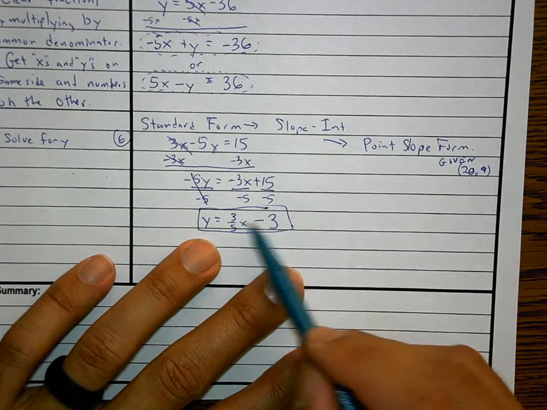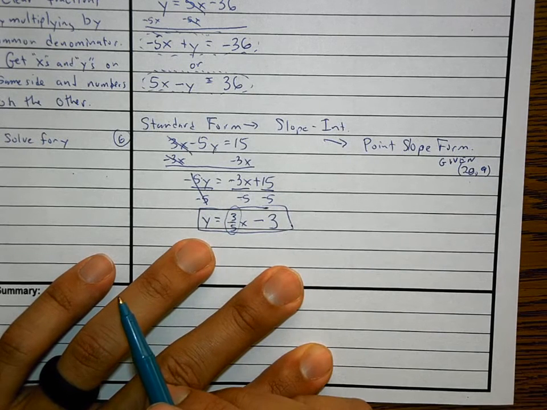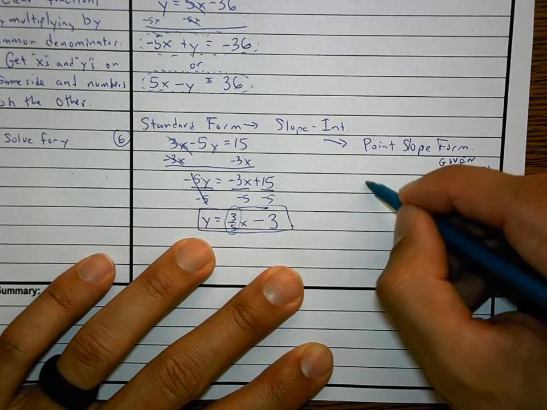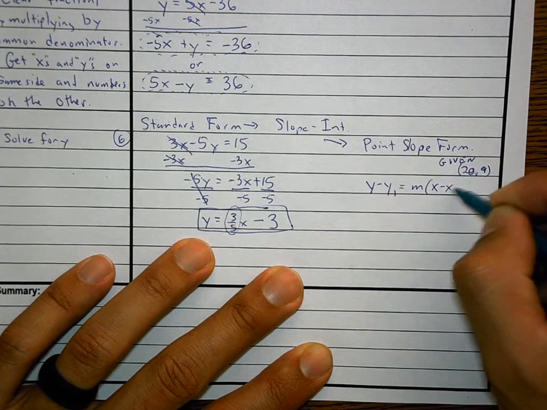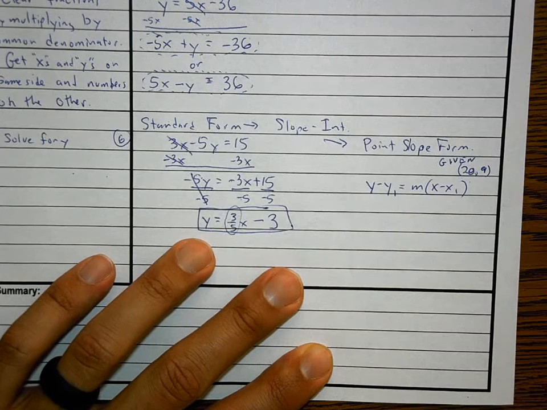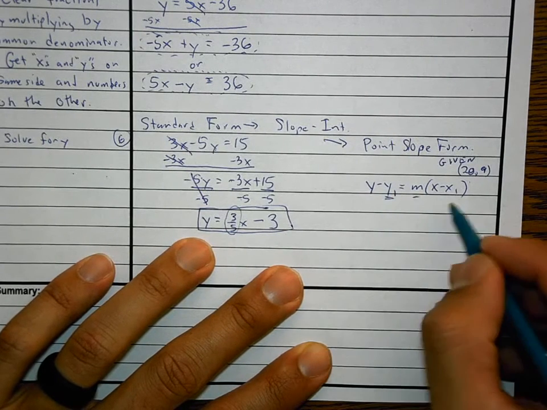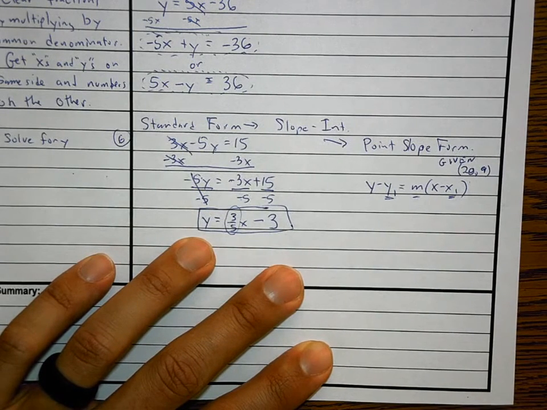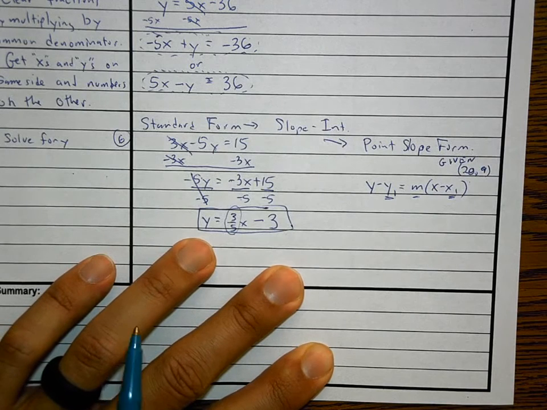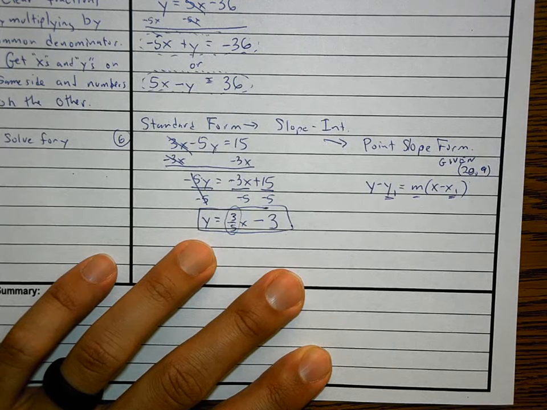Well, if you're given this, now you know what the slope is. Now you know what the point is. You should be able to go right into y minus y1 equals m times x minus x1. I have that formula memorized because I use it all the time. You might need to find yours in your 3.3 notes. Or is it 3.4 notes? Your 3.4 notes.